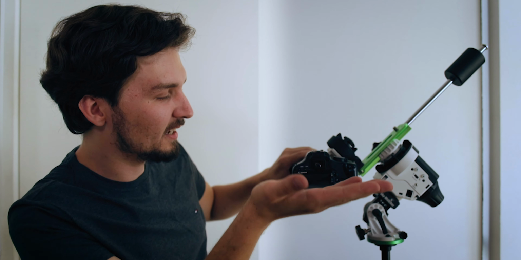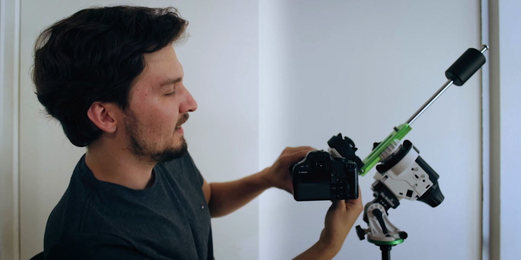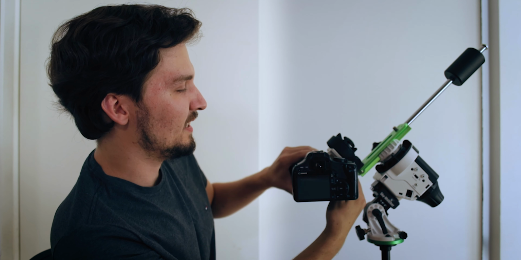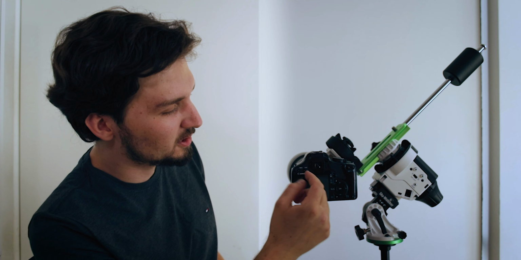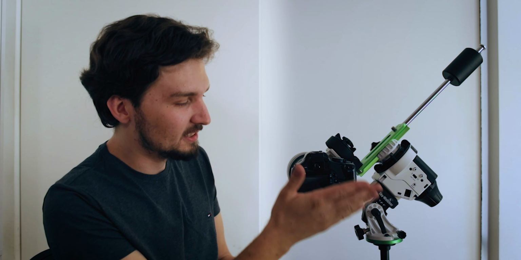And if you want to make it straight up here, I can just tighten it. And then at this point, my camera is pointed where I want it to be pointed at, and I have dialed in my rotation. So the orientation of the deep sky object that I want to photograph is basically the way I wanted it to be. All right, so at this point, we are actually ready to take some test shots.